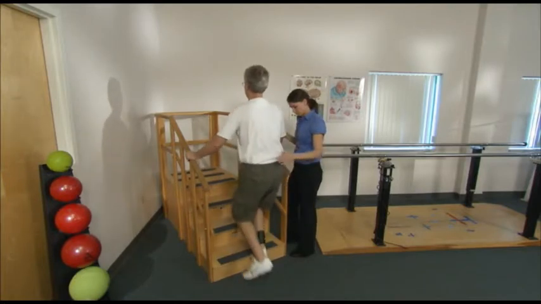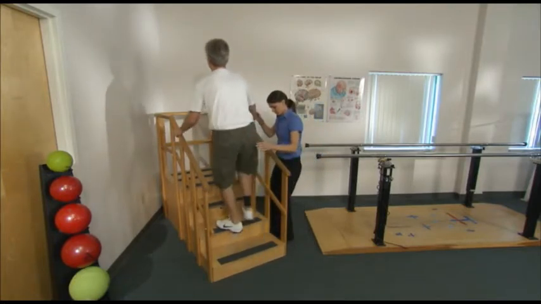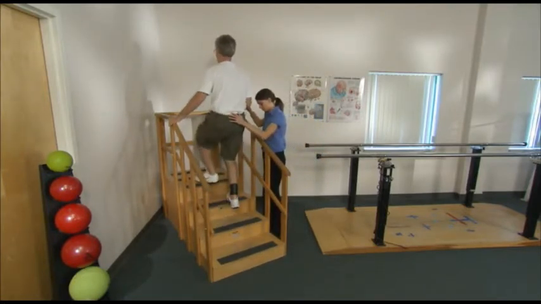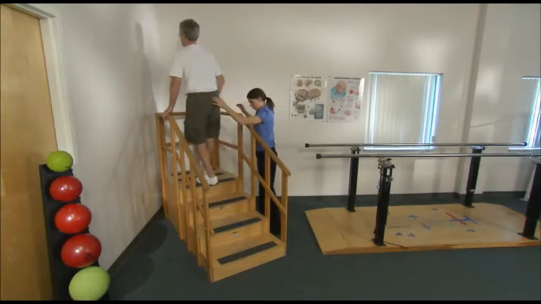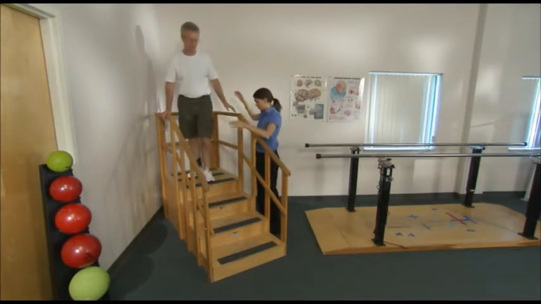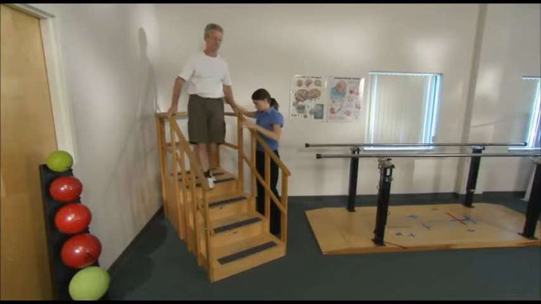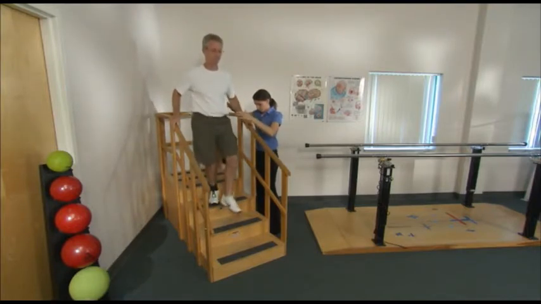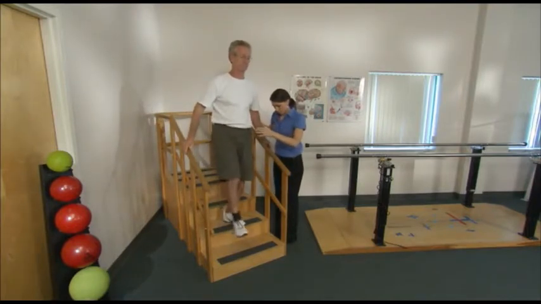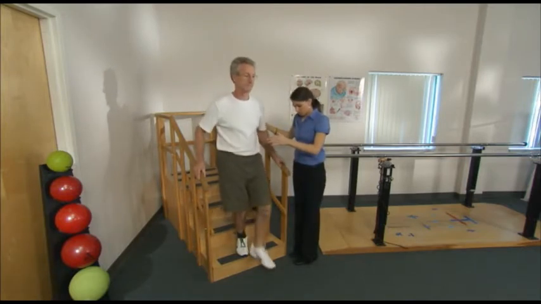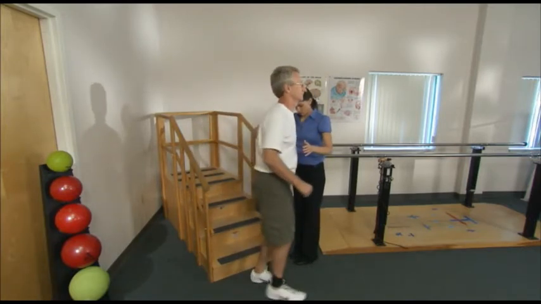As he goes up the stairs, we see him using 2 handrails. That would put him at a 2 for scoring. No handrails would be a 3. He is able to use a reciprocal gait pattern ascending and reciprocal gait pattern descending the stairs. So for stair climbing on the DGI, he would be scored a 2.